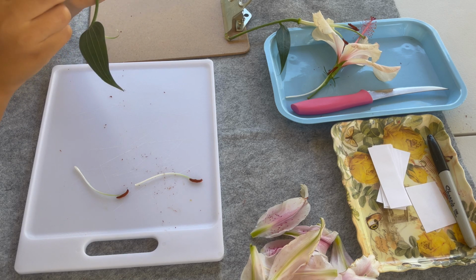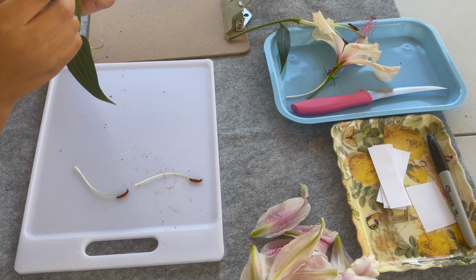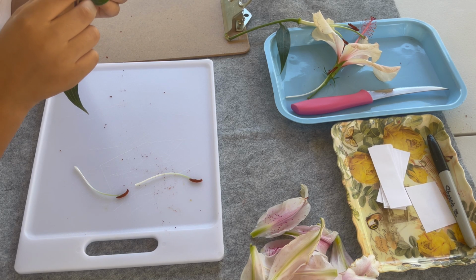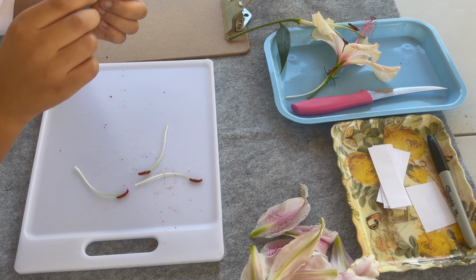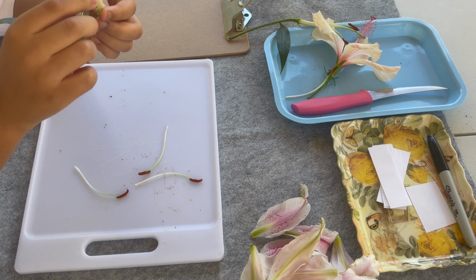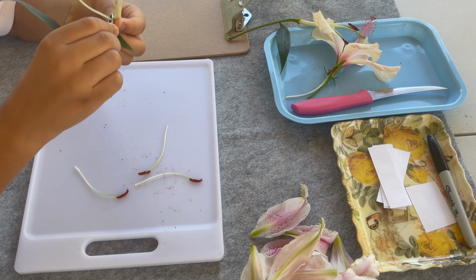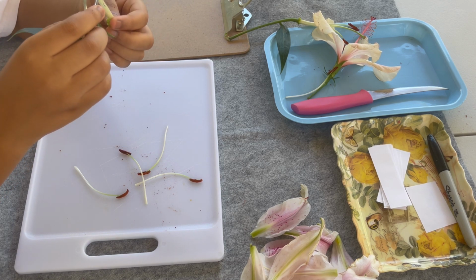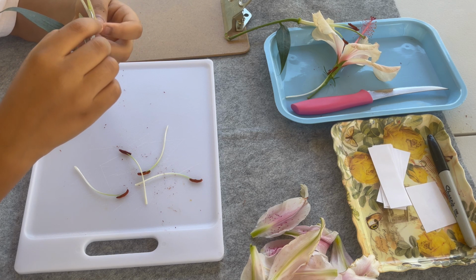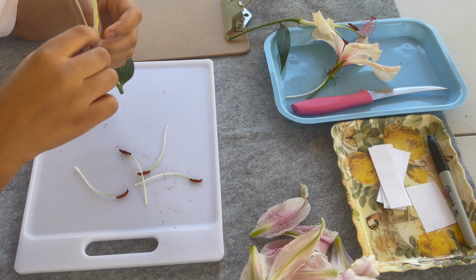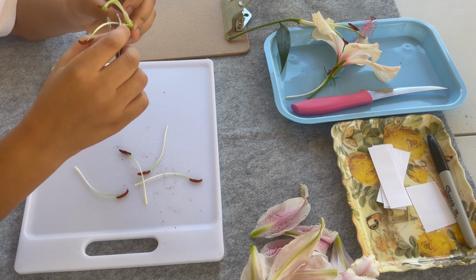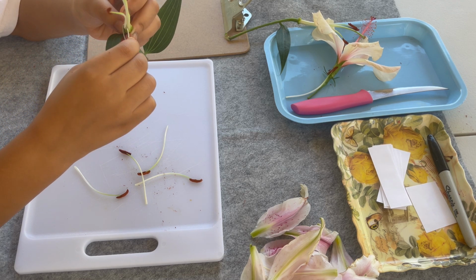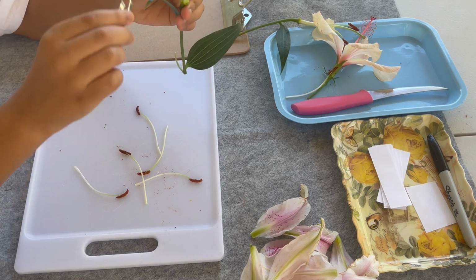Stop pulling on my tweezers. Okay. Pinch. Okay, let's go a bit faster. Pinch. Can you put them down gently? Okay. Thanks.